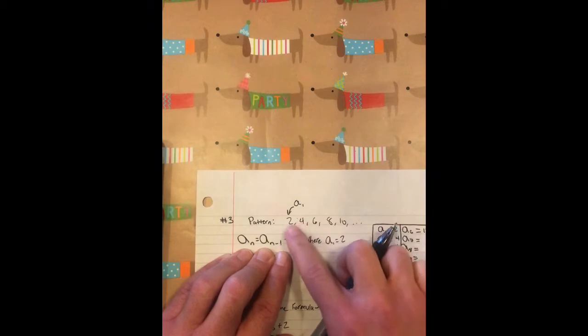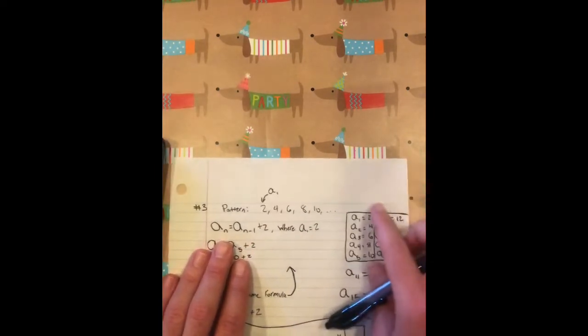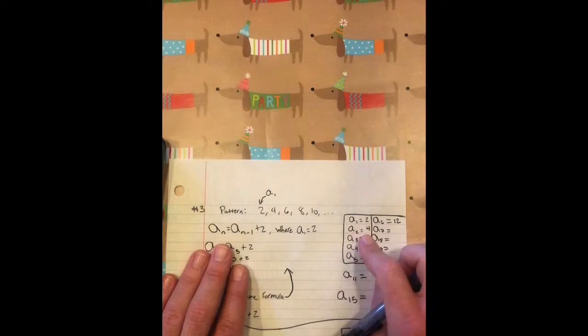Okay? So again, it lists the pattern. So if this is a sub 1, this is going to be a sub 2, a sub 3, a sub 4, and a sub 5. So it gives you all of those. So I wrote a little chart here. A sub 1 is 2, a sub 2 is 4, a sub 3 is 6, a sub 4 is 8, a sub 5 is 10.